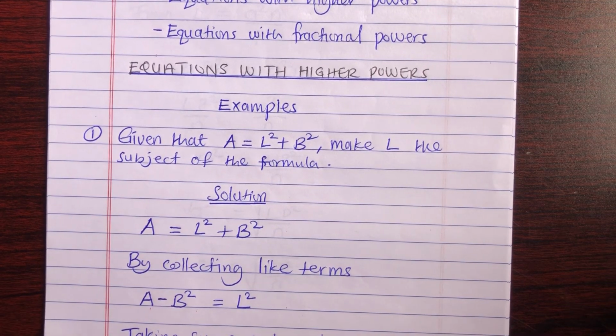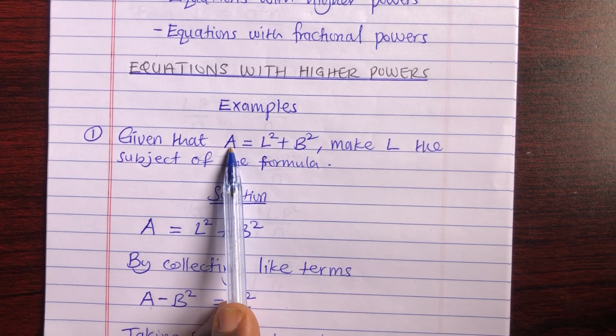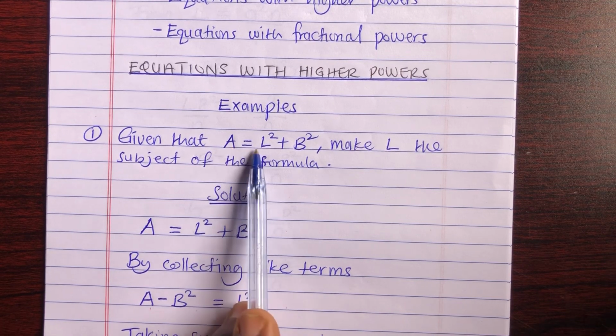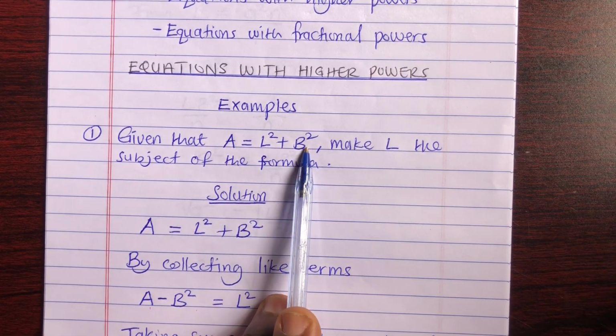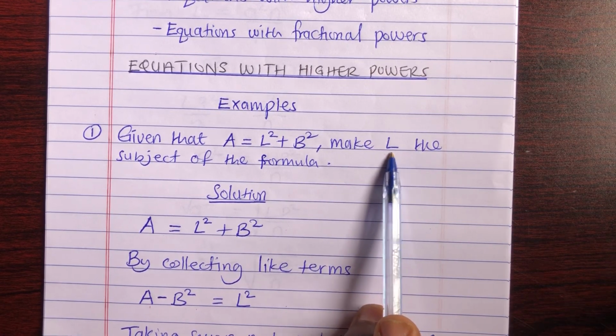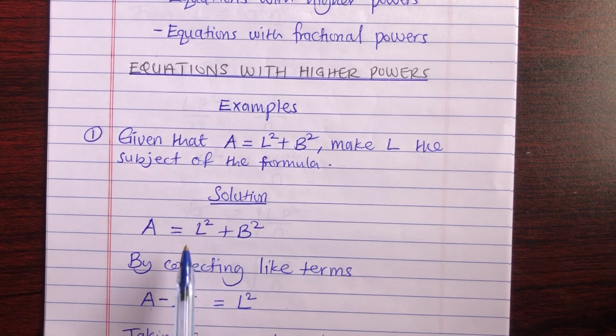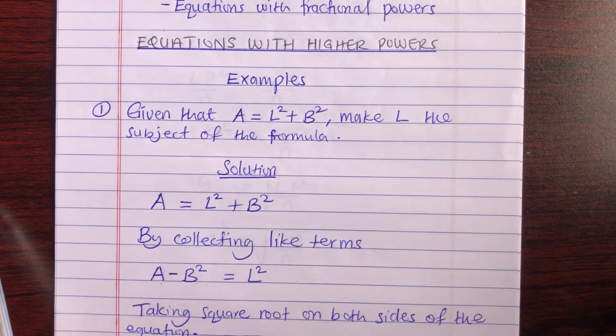Our first example is, given that A equals L squared plus B squared, they want us to make L the subject of the formula. So this is what we want to make the subject, but it is having a square.